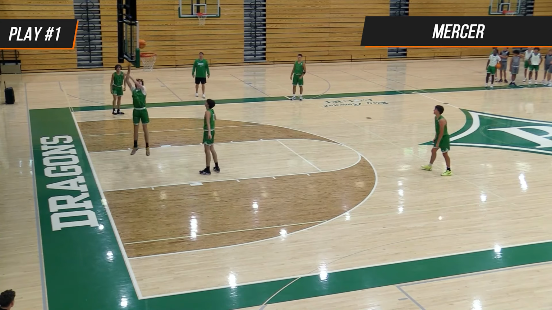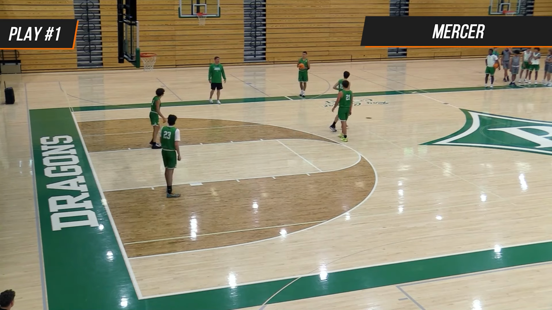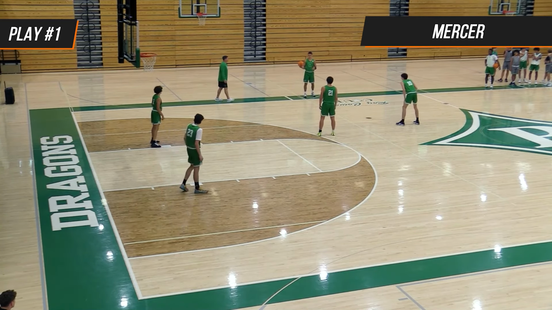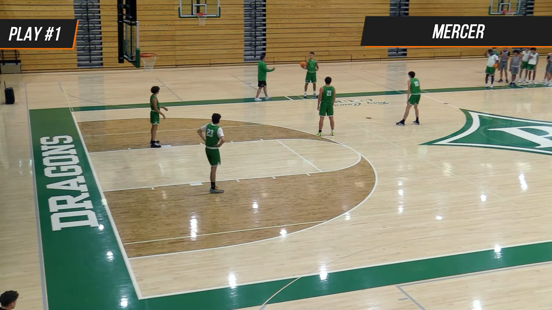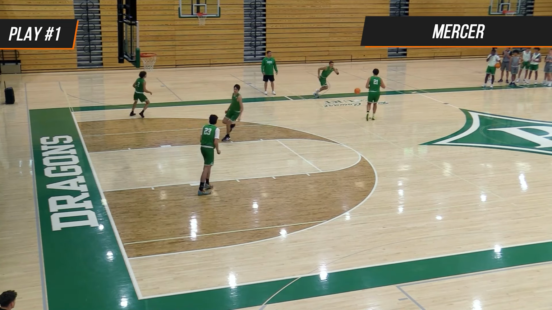Good. Want to be a bounce pass on that one, or you're going to throw it high? Got it? Bounce pass or throw it high. Now let's go with the fourth option. I just want you to go to the middle of the rim and take a shot, okay, on a handoff. Here we go. Bounce pass.